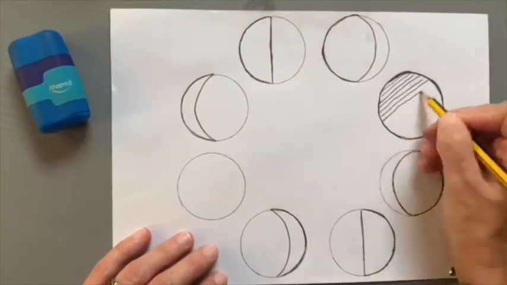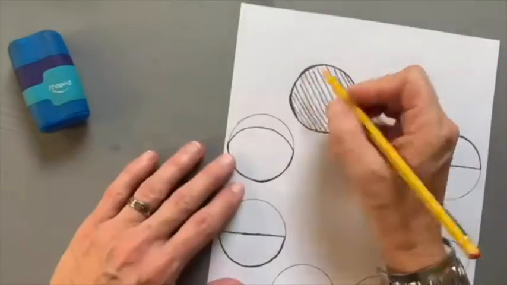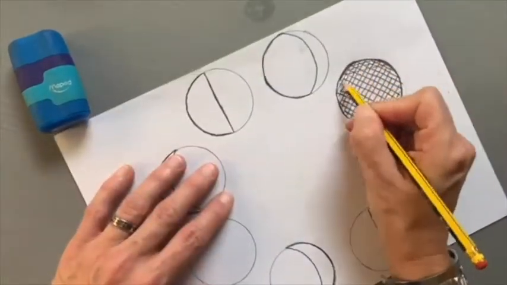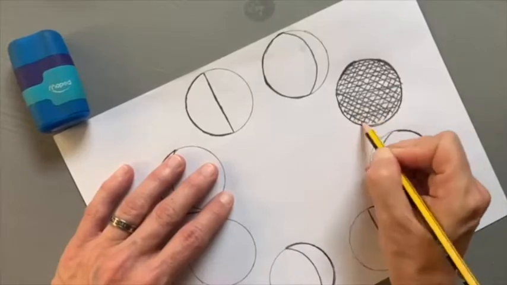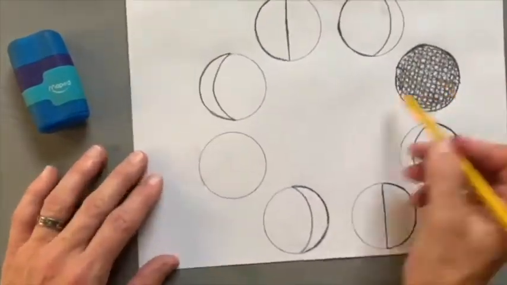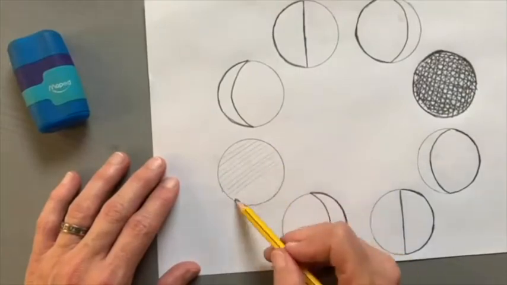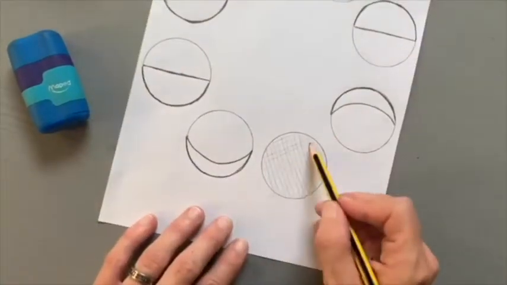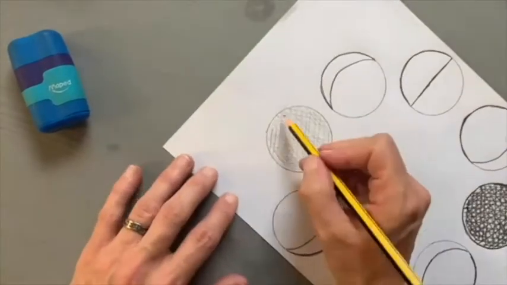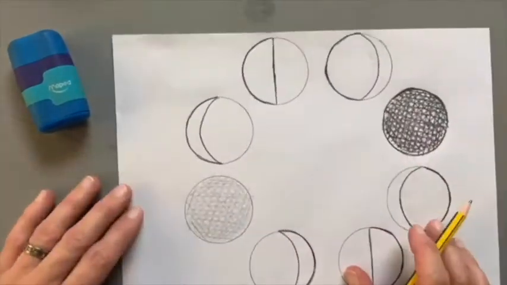Starting with the new moon, fill it in with a crisscrossing pattern. This is also known as cross-hatching. As you go, turn the page underneath your pencil. When you finish the new moon with the heavy pressure, do the same pattern with a light pressure for the full moon. Really focus on controlling your tools here.